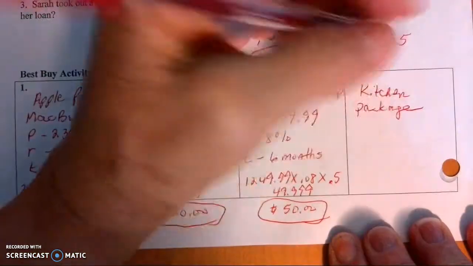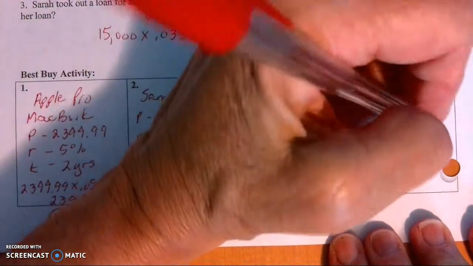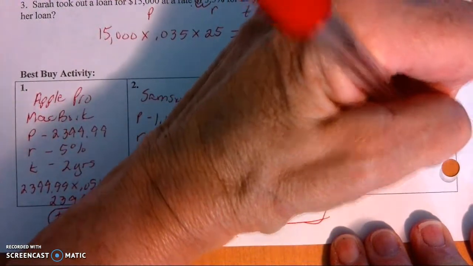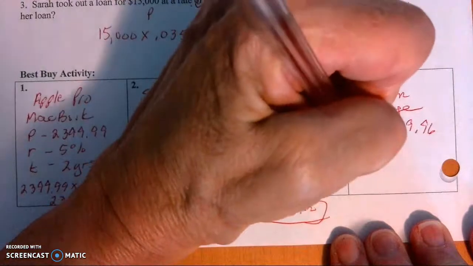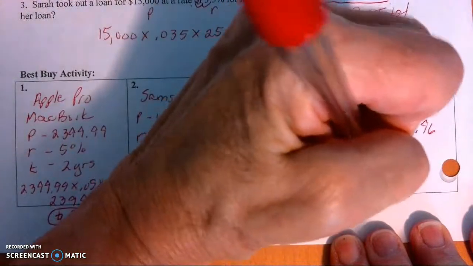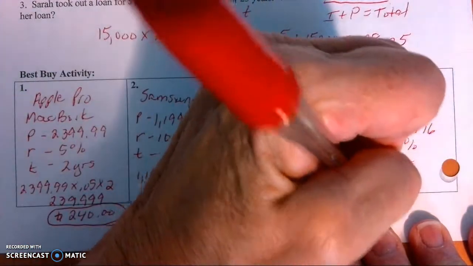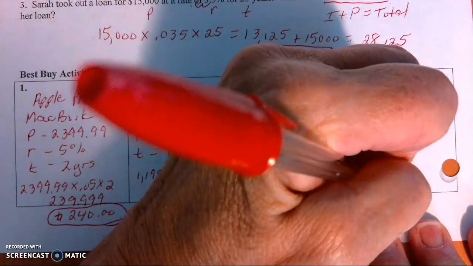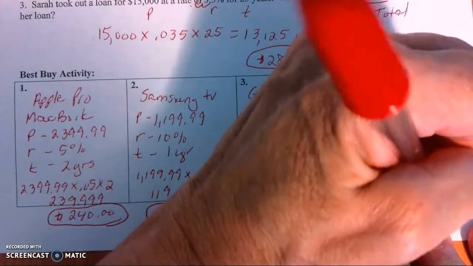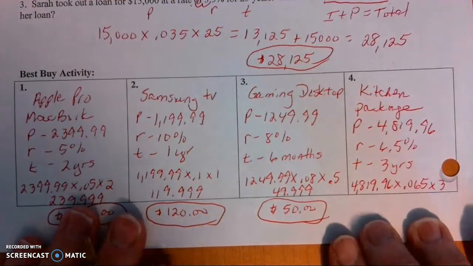All right, finally, I want to redo my kitchen. So a kitchen package, which has a stove, refrigerator, microwave, and dishwasher, is going to cost me $4,819.96. Got a rate of 6.5%, and I'm going to take this loan for 3 years. So again, all I'm going to do is multiply $4,819.96, move the decimal point 2 places, so 0.065 for 3 years.